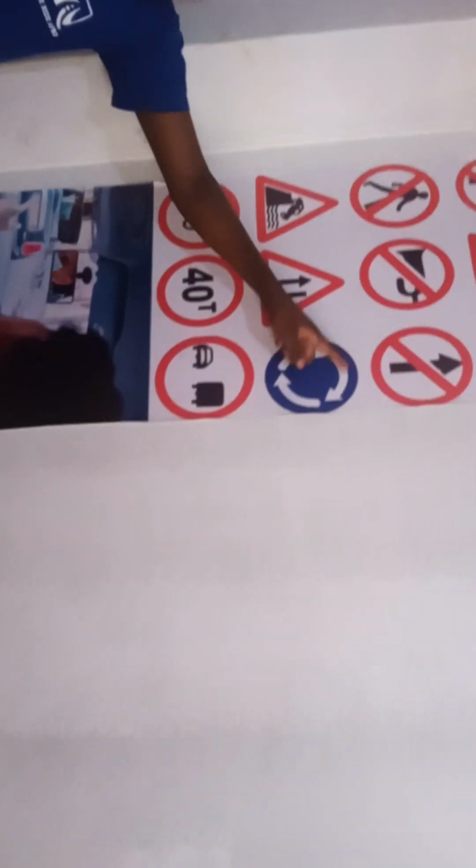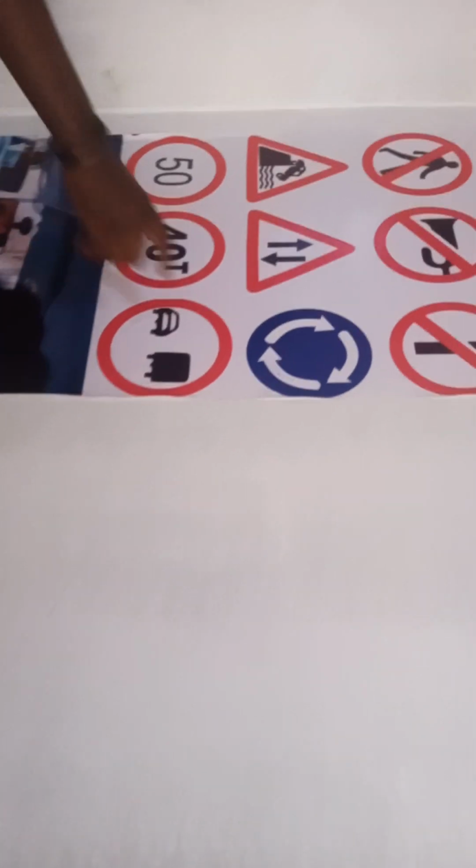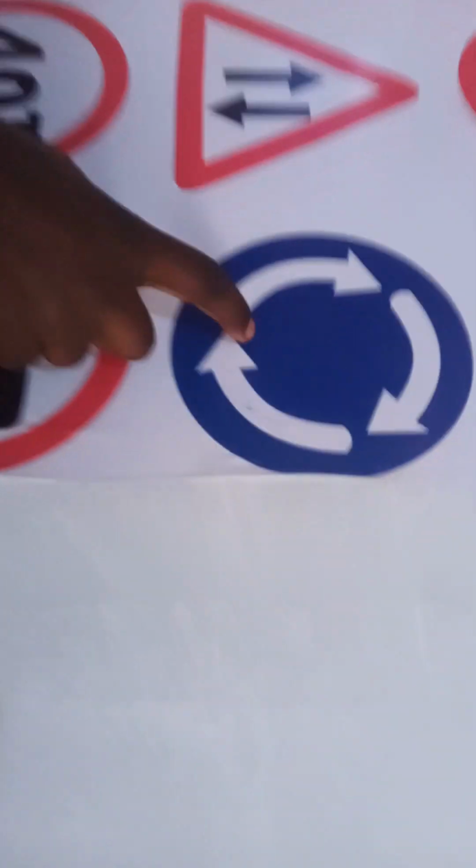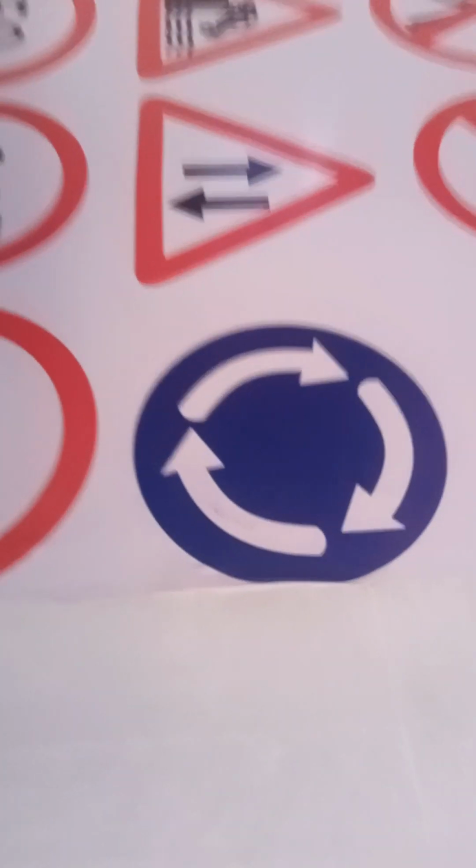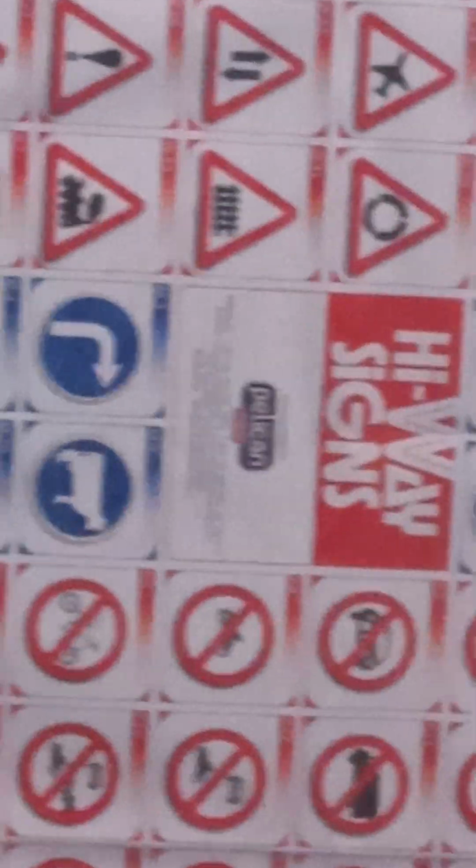Now, here is what we are calling the mini roundabout. A mini roundabout is this one here, only represented by arrows. These are the mini roundabouts. They are only represented by arrows. Then the roundabout itself is only that one shown there. So this one is what we're calling the roundabout.